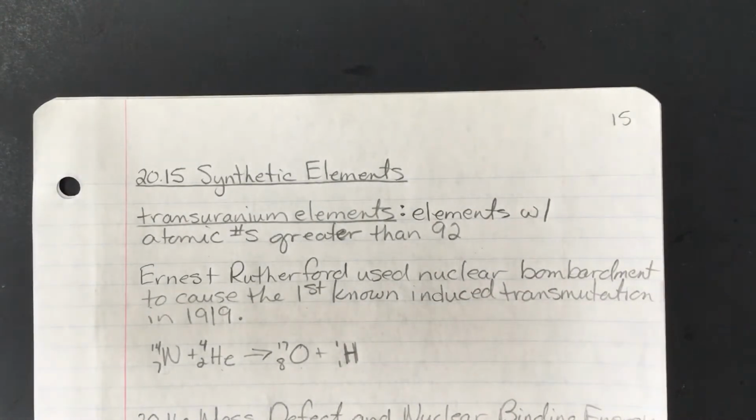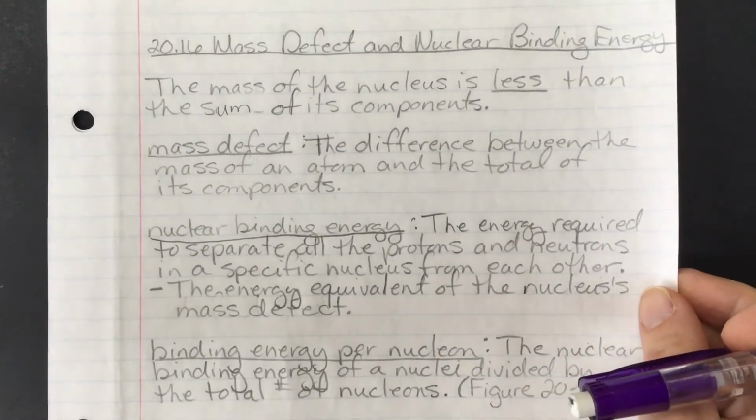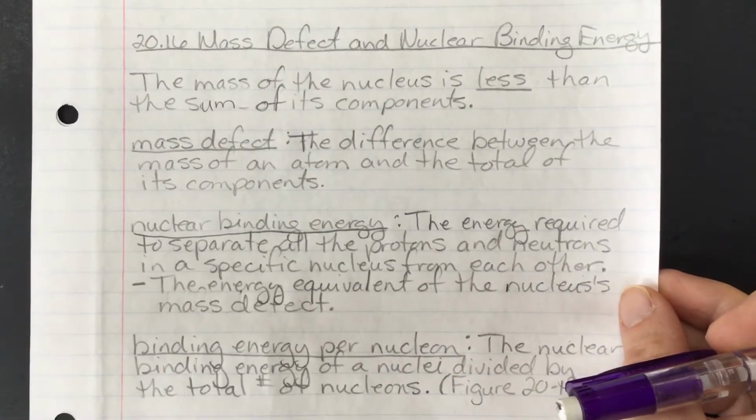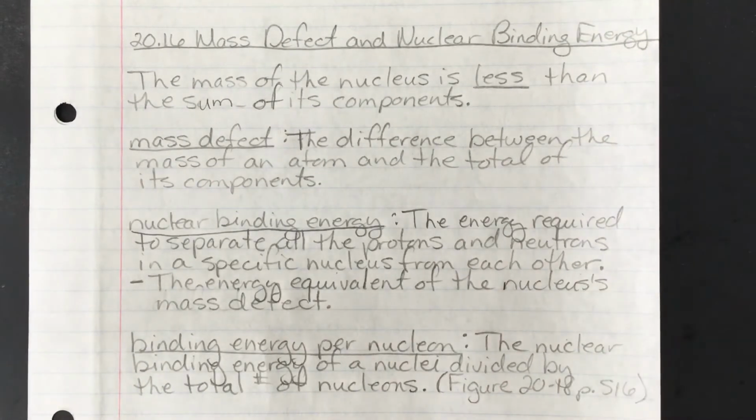What I want to talk about more is mass defect and nuclear binding energy. This is information that you'll need to know to work on your lab next week as well. So take a few seconds to copy this down.